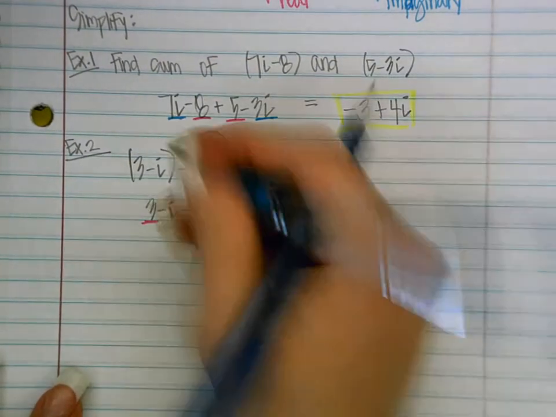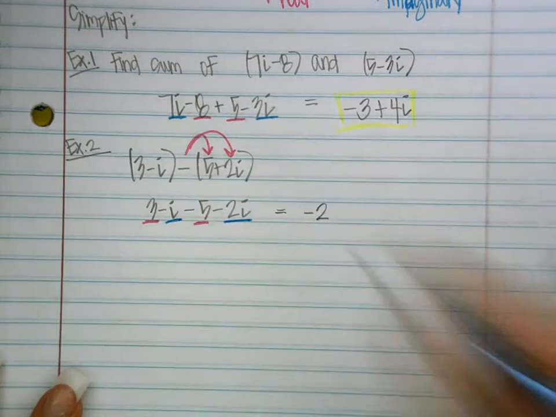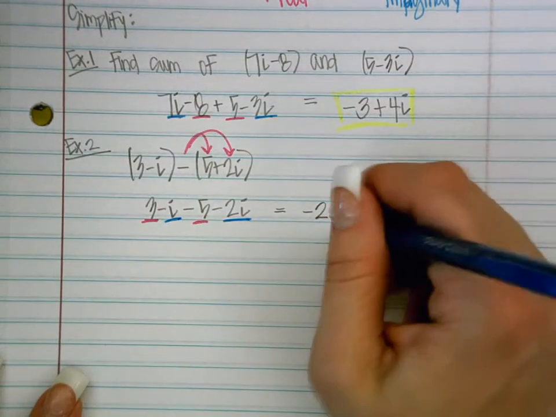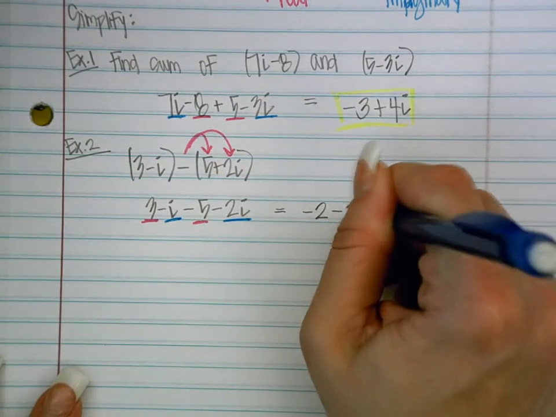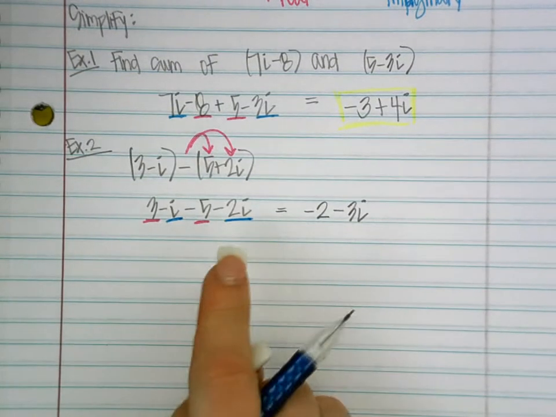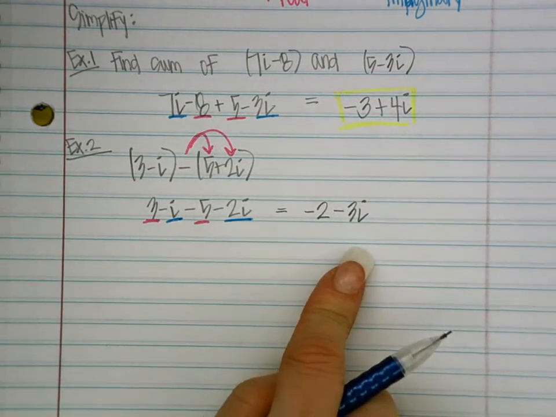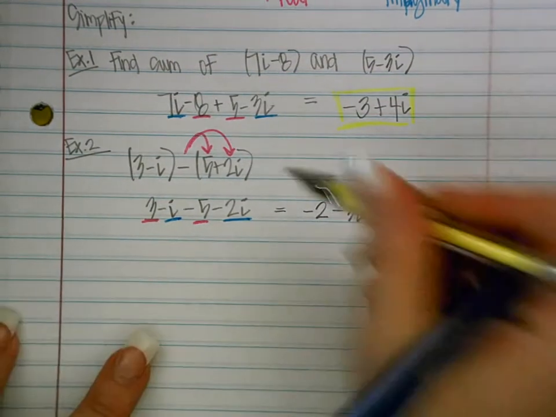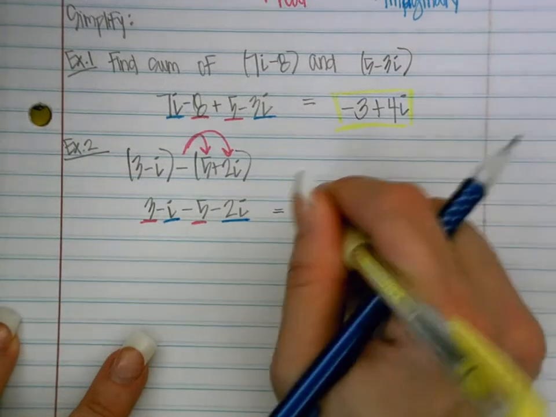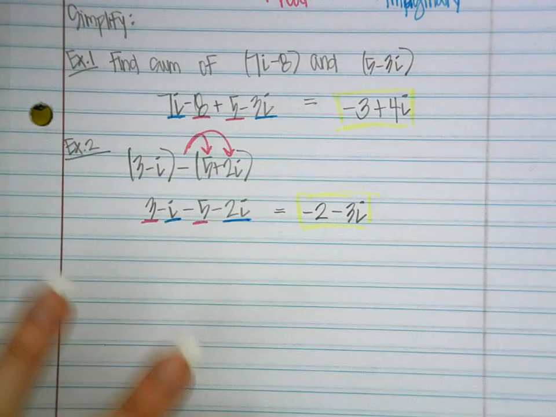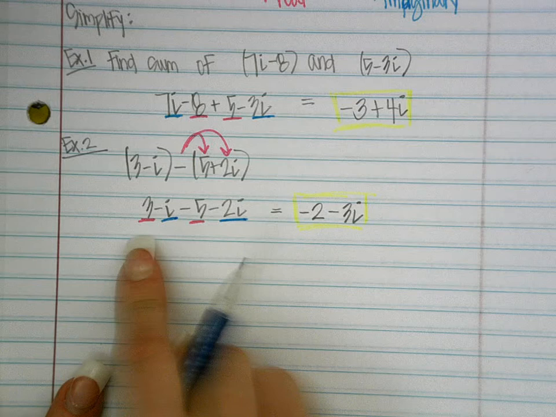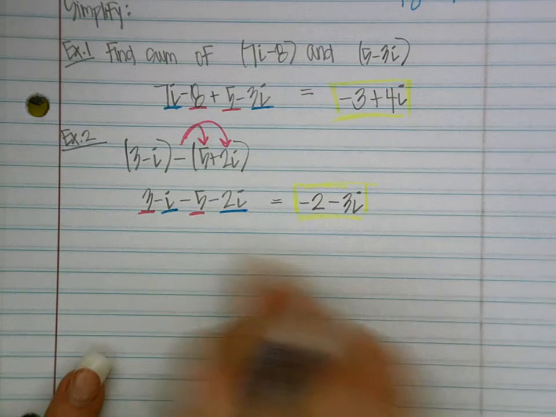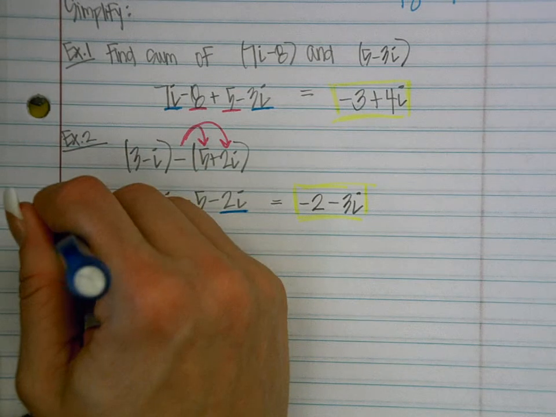And then the imaginary part, negative i minus 2i gives you what? Minus 3i. This is like a negative 1 minus 2, so negative 3i. That's your answer once it's written in standard form. And if you do it backwards, that's fine. You just have to rearrange it. It's not a big deal if you write it in a backwards form to start with. You can always fix that.